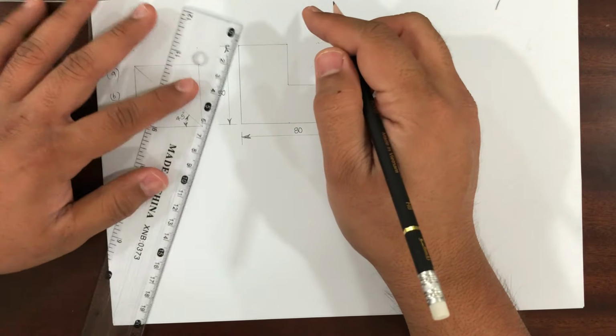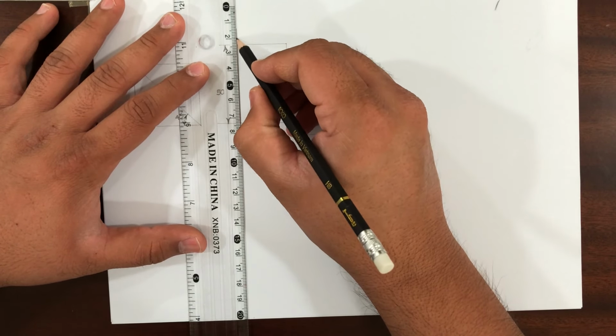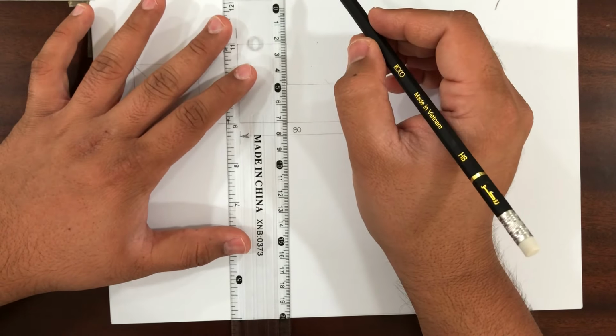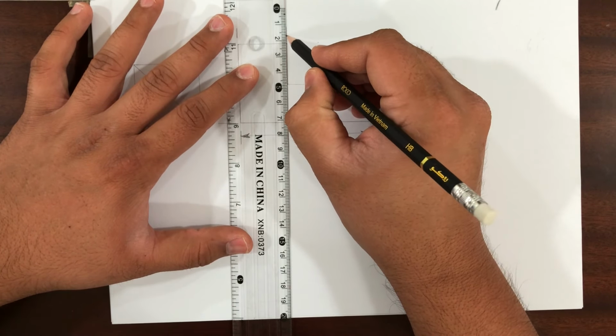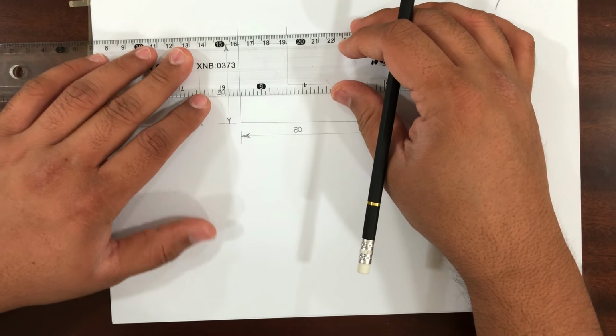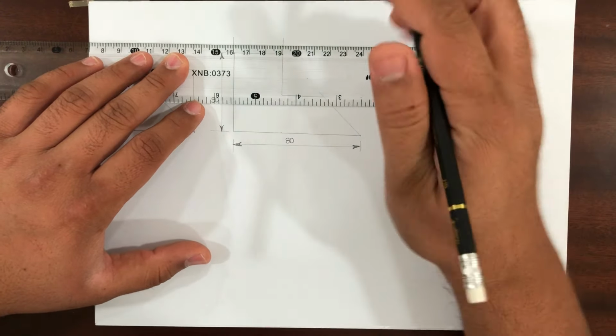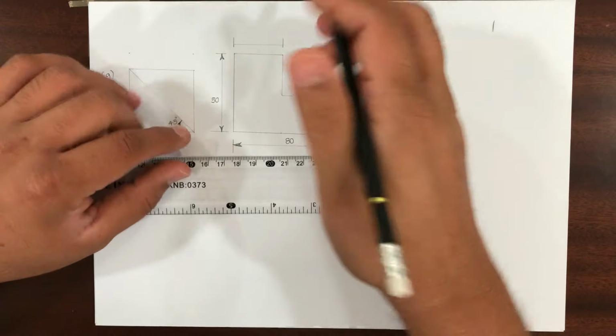Okay, similarly draw here a line, draw here a line, connect the both.